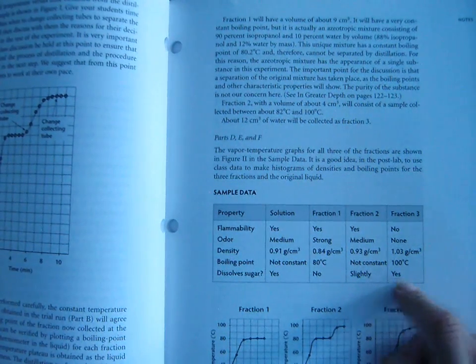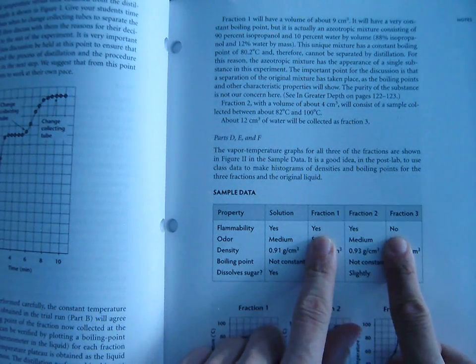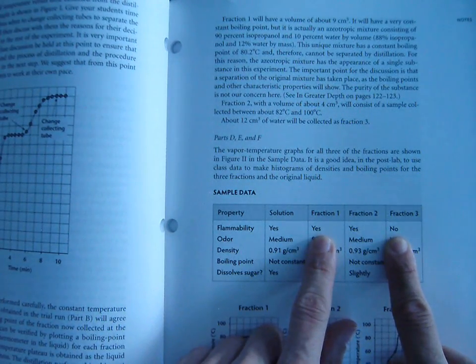Now, here's the purpose for measuring all these properties of the different fractions. There's two purposes, really. First is to show you that we do collect two distinct liquids.